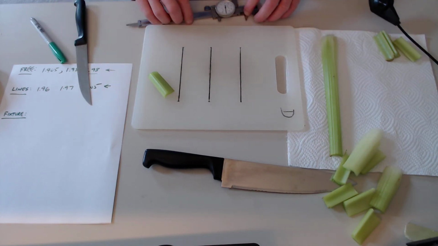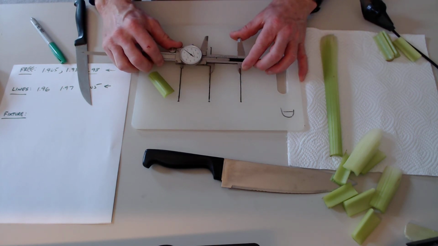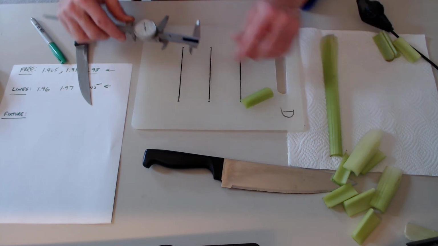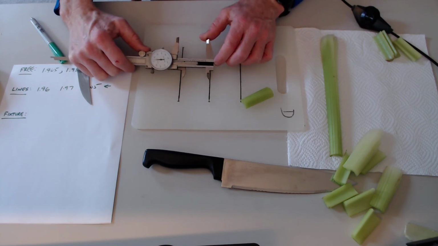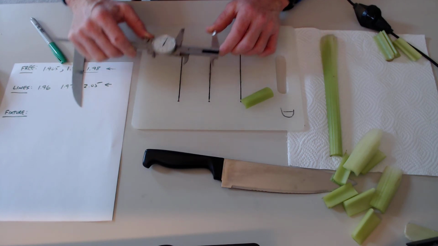The other thing that ought to be checked is that these lines are actually accurately placed. So I'm going to try to take a measurement as best I can inside to inside on those lines. And I'm actually already over. I'm at 2.025. So even the inside to inside measurement is going to make my celery a little bit long. If I come over here and check my other one, about the same thing. Actually, this one's a little bit short. So that set is short there.